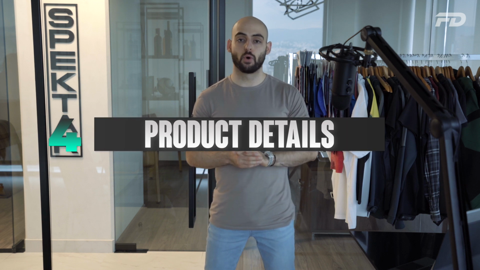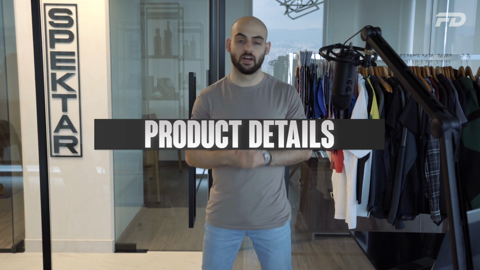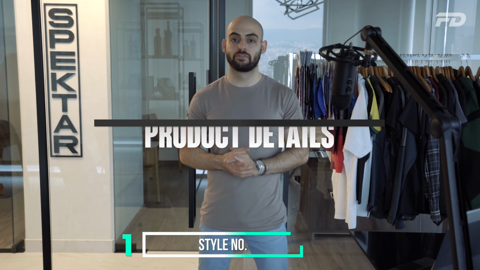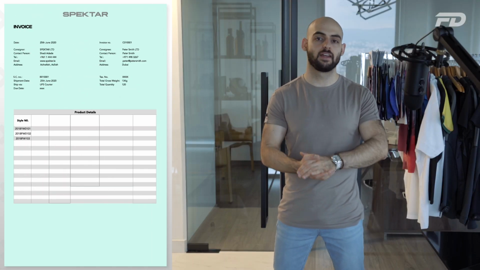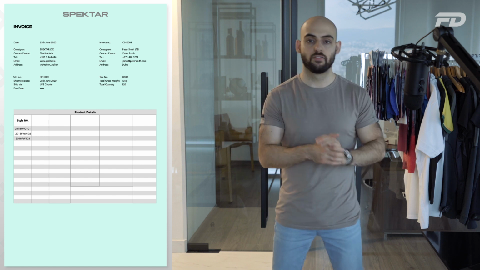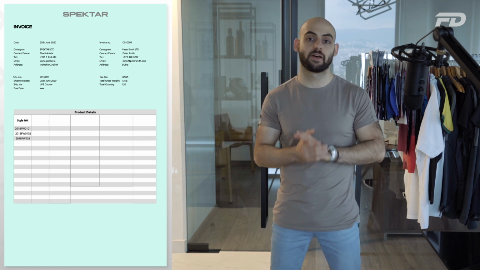The types of information you'll want to include are definitely your style number. In a separate video, we've done an overview of how to structure a style number, but let's just say here in our invoice, we want to include a performance t-shirt run that we did in red, white, and blue. So in this case, we'll have our style number as 2020 fall winter, since we're going to be launching in fall winter, and 01 to represent the performance tee style, and then 01 to represent black, and then another 02 to represent blue, and then a 03 to represent red.